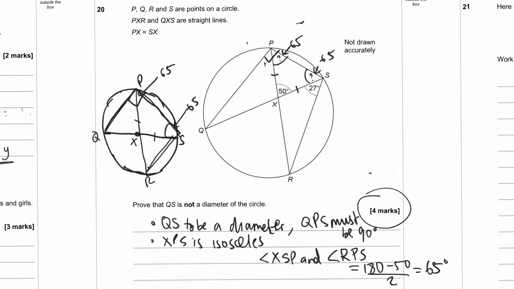And the reason why that is not the case is because if we look at this angle here, so I'm just drawing my angle sign, the angle QSR, so this angle here is the same as this one. So QSR is equal to QPR.